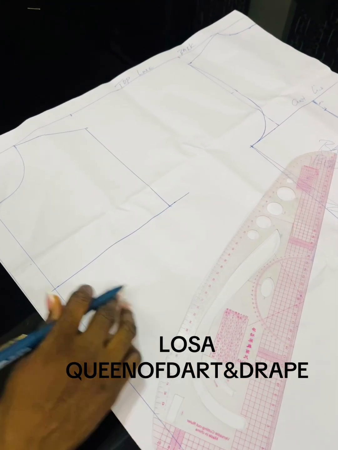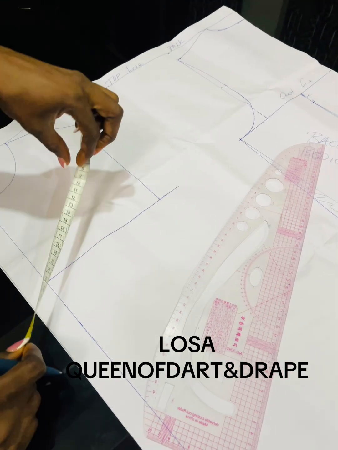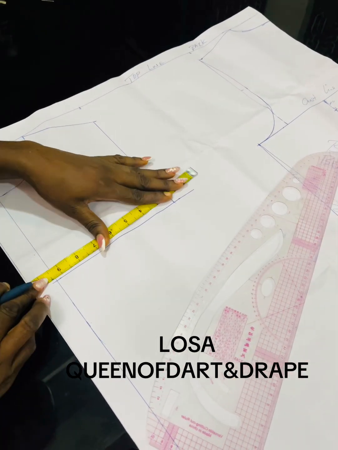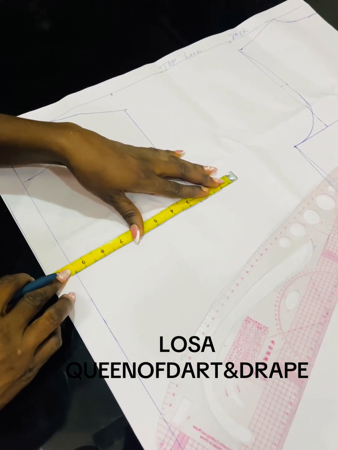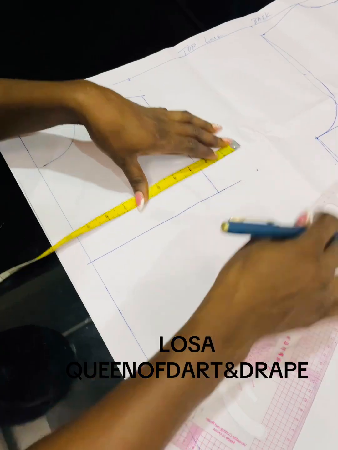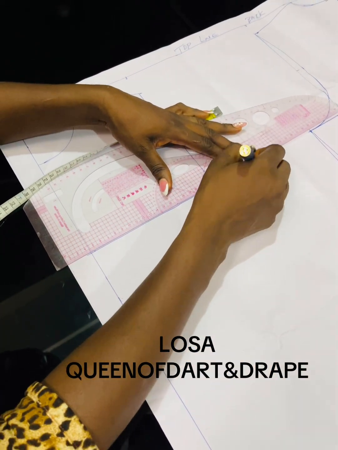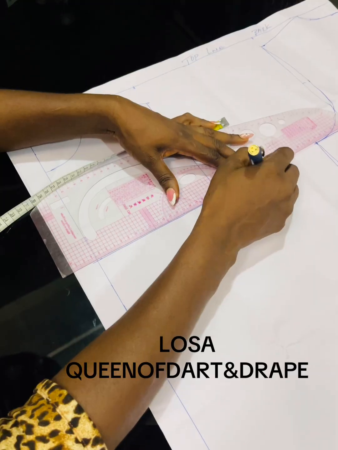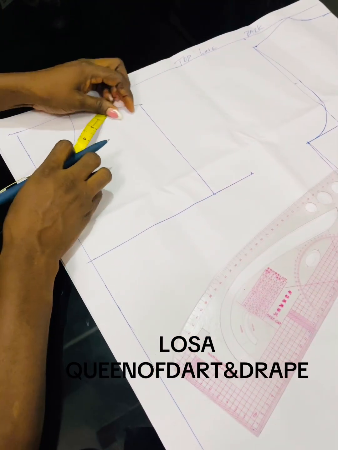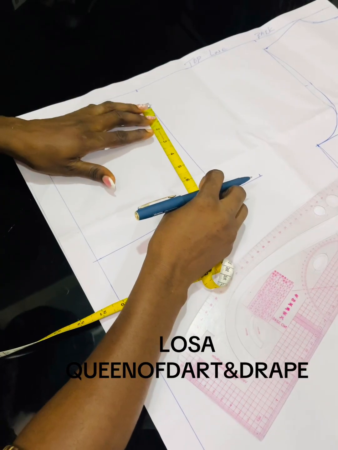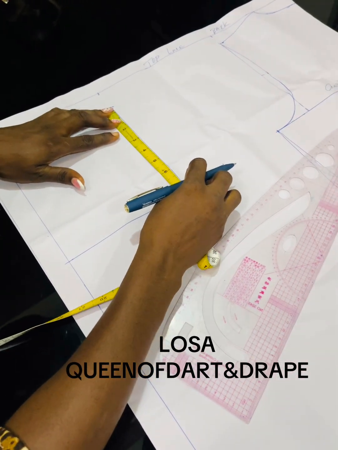So now at this point, I'll go in with my measurement of my bust divided by 4, and this is what I have. So I will get my midpoint for this part.